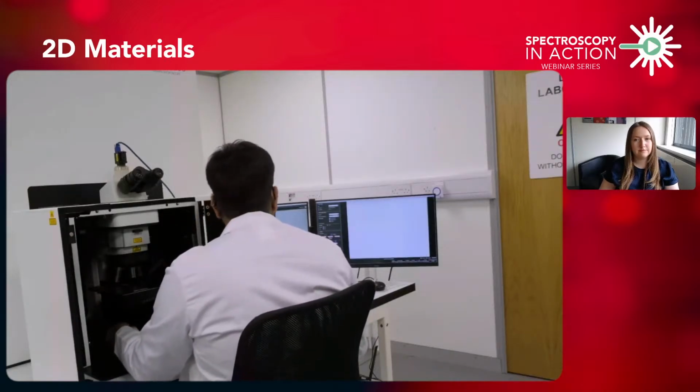So one of the first things we're going to do is place our slide into the microscope. So here we have a slide of molybdenum disulfide placed onto the glass slide. I'm going to now put this into the microscope stage itself, into the holder. Now I'm going to turn on the light source for the microscope.